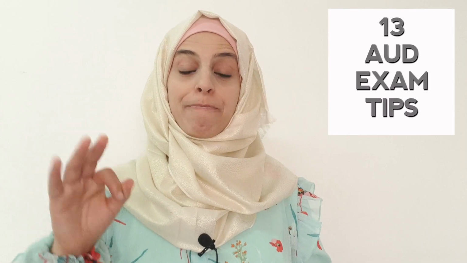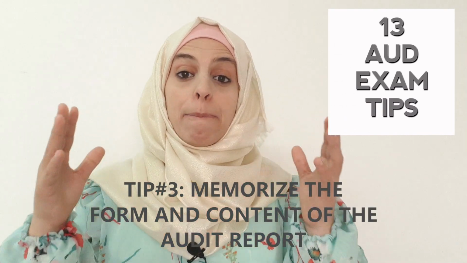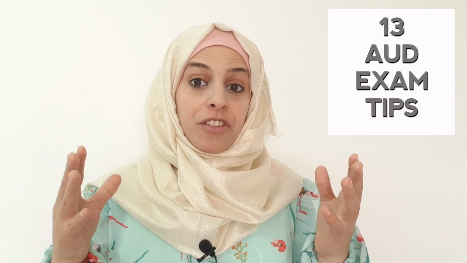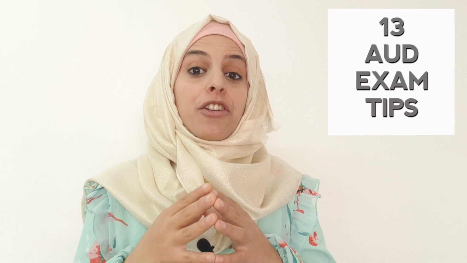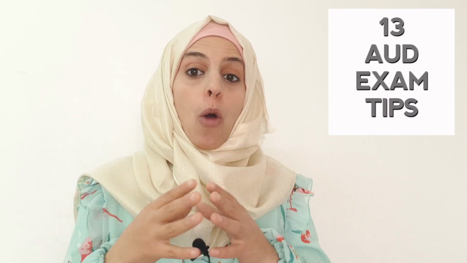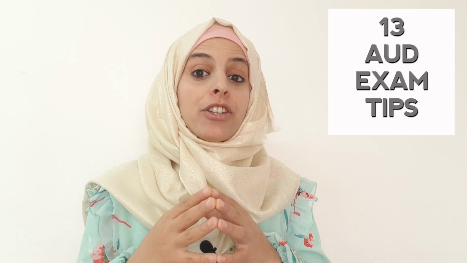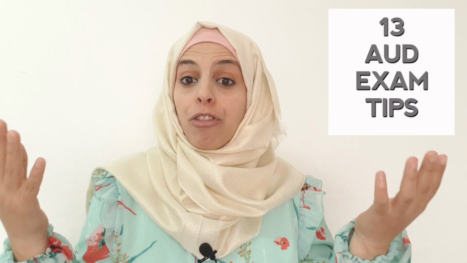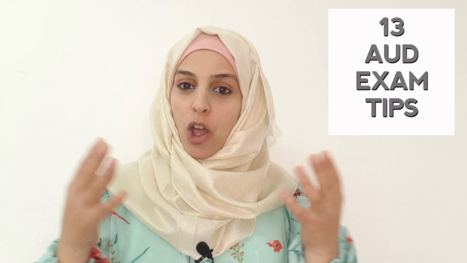Tip number 3. Make sure to memorize the form and content of the 4 types of the audit reports based on the new PCAOB audit report standard. The audit section of the CPA exam expects you to be very familiar with the audit report, which includes several kinds of opinions that vary in their content and layout. Familiarity with the audit report is essential because you could be asked to modify or replace part of an opinion in a document review simulation. Or you may be asked to select which kind of opinion is expressed in a multiple choice question.